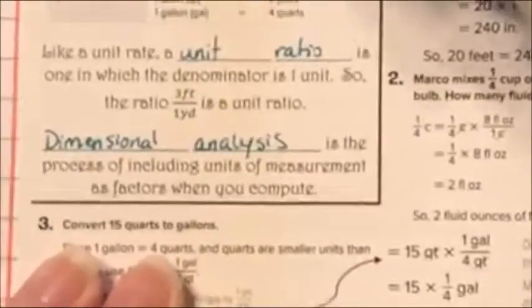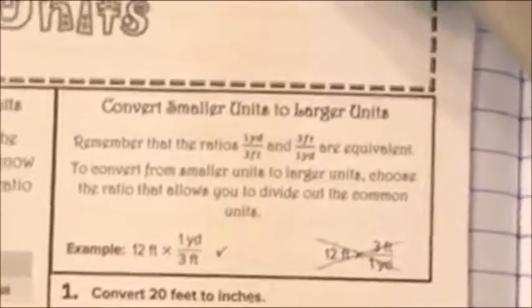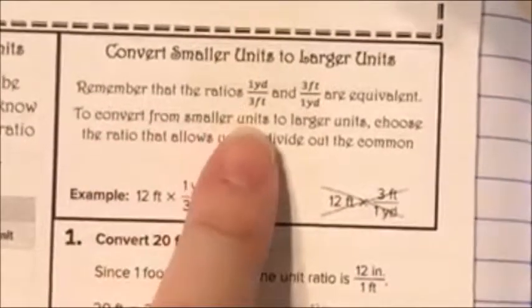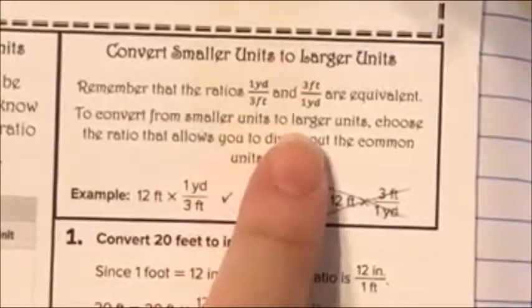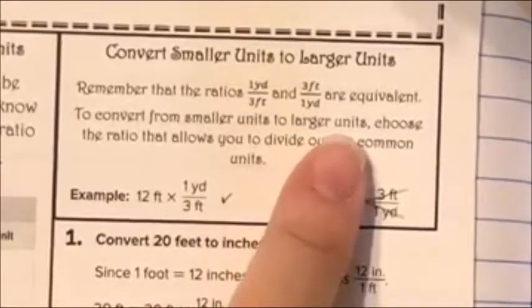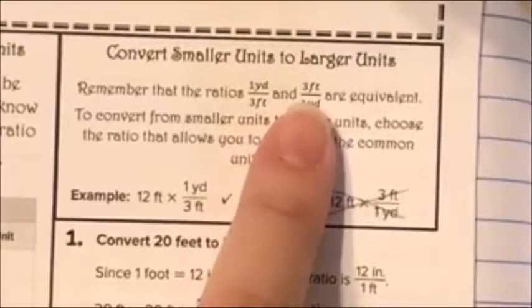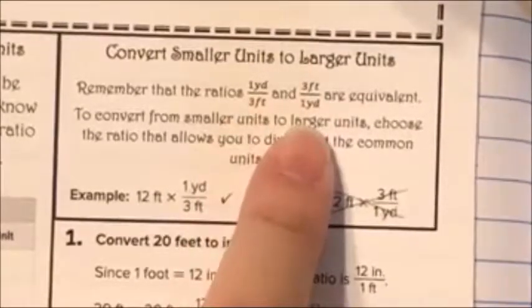Okay. So just like you can convert larger units to smaller units, you can also convert small units to large units. So remember that the ratio 1 yard over 3 feet and 3 feet over 1 yard are equivalent. Notice I have 3 feet in both of them. One's in the denominator, one's in the numerator, and 1 yard and 1 yard.